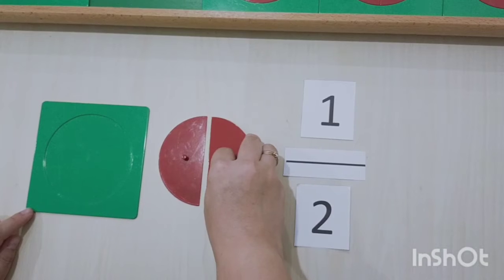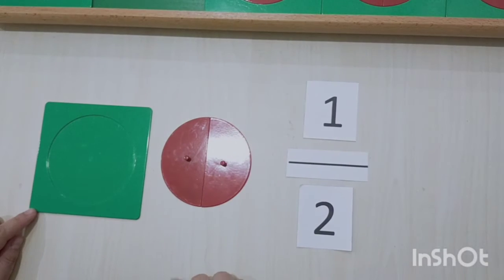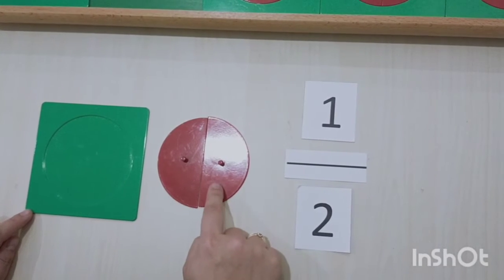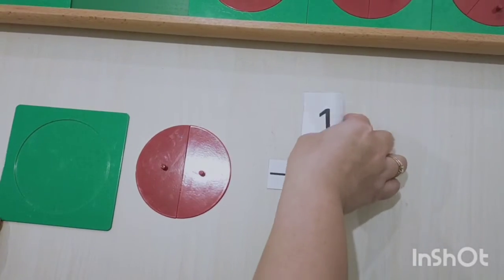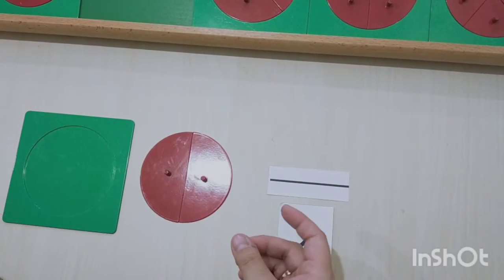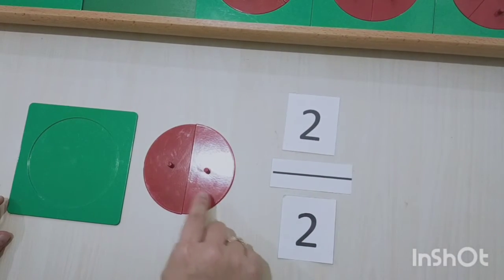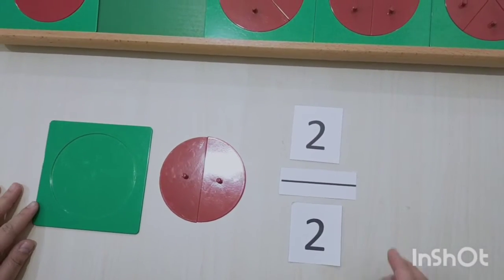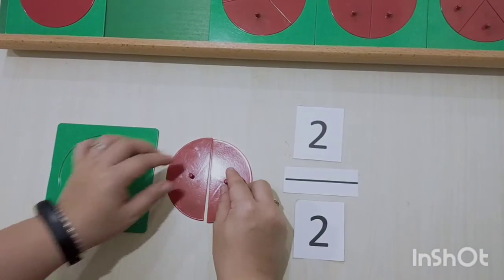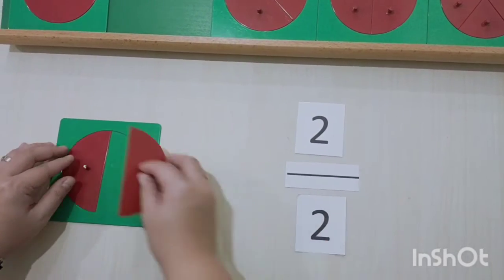I will put another one. There are 2 halves. Now we are going to change the number 1 to 2. 2 halves. Okay, let's put it back.